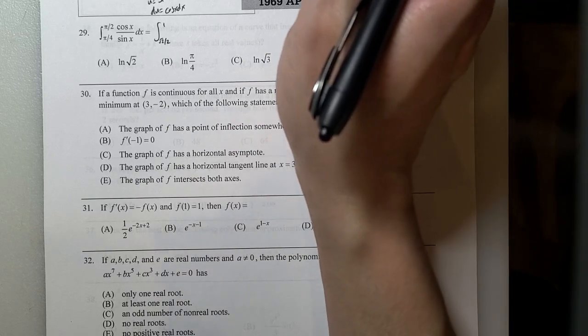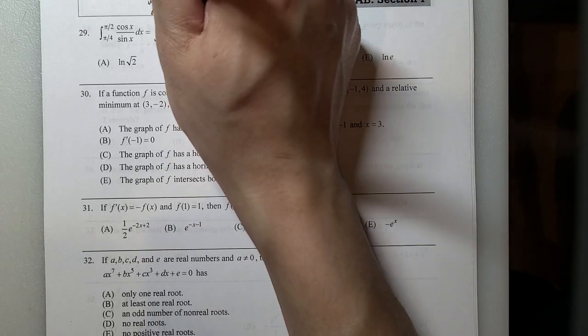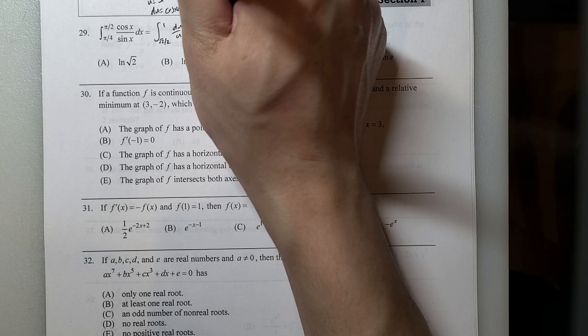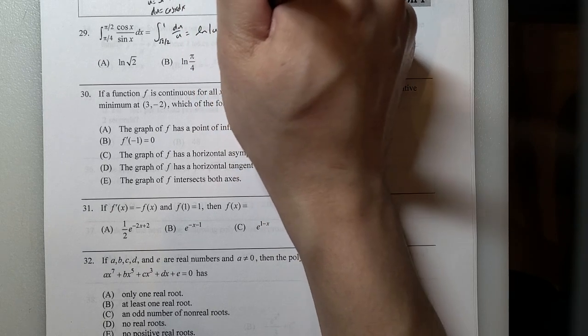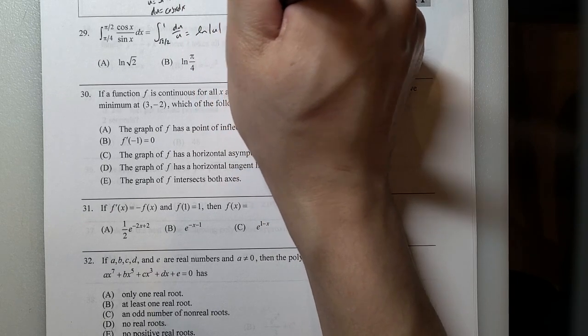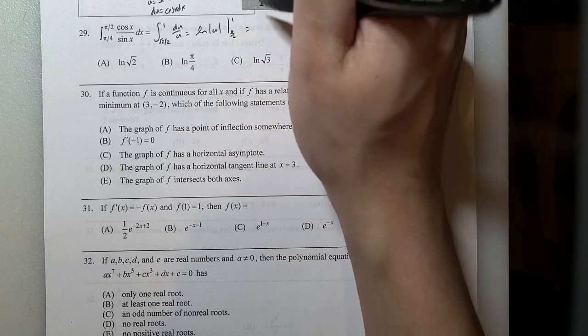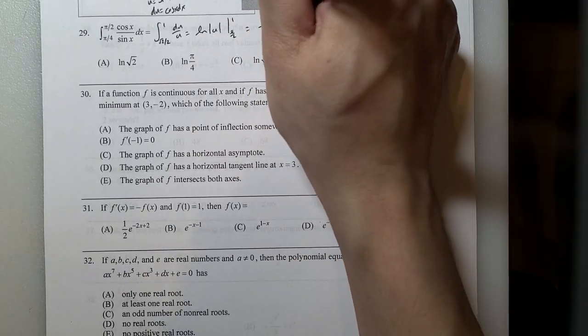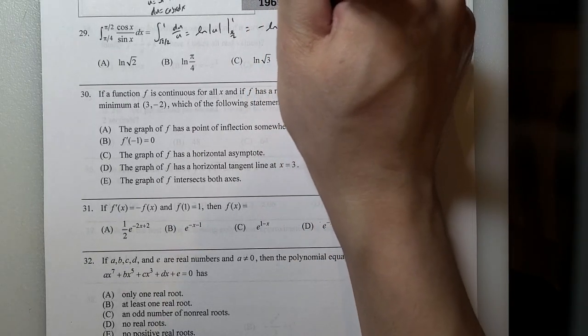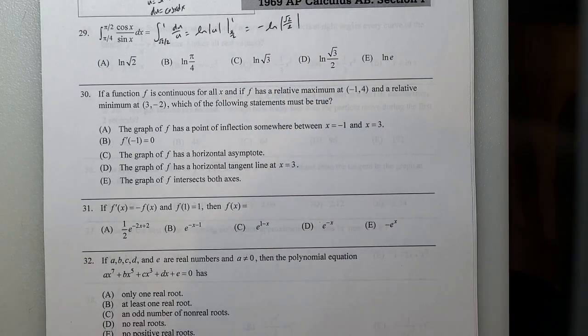Okay, so it'll be du over u, which is log of u, evaluated from root 2 over 2 to 1, which is ln 1, which is 0, minus log of root 2 over 2.